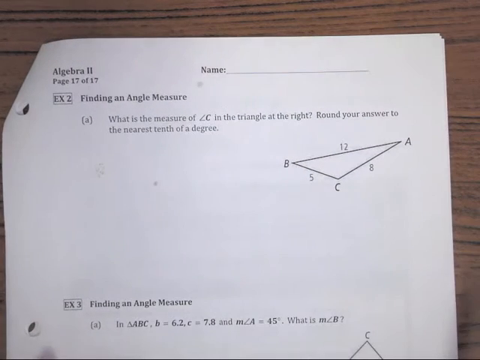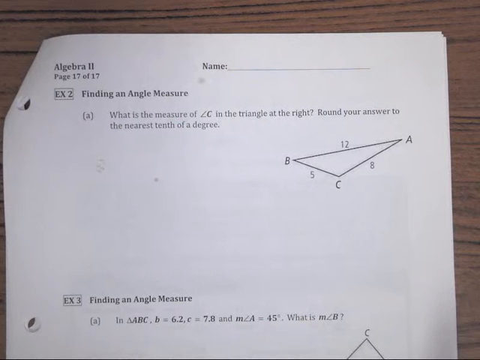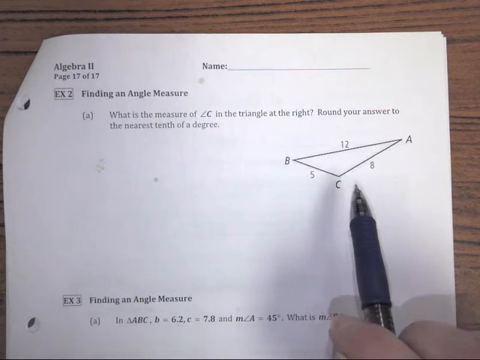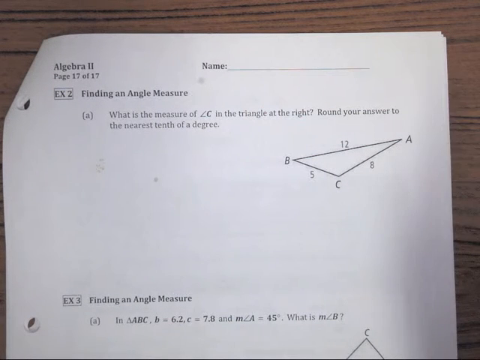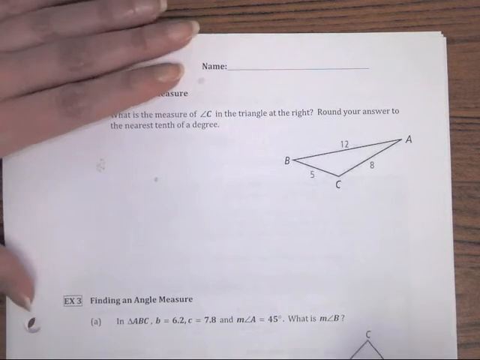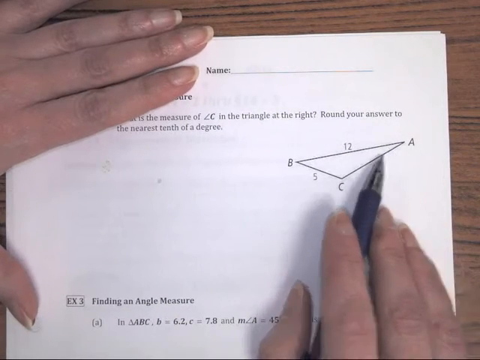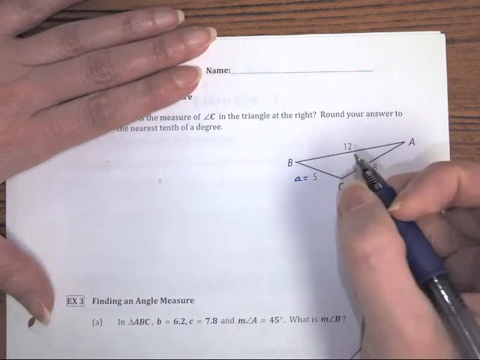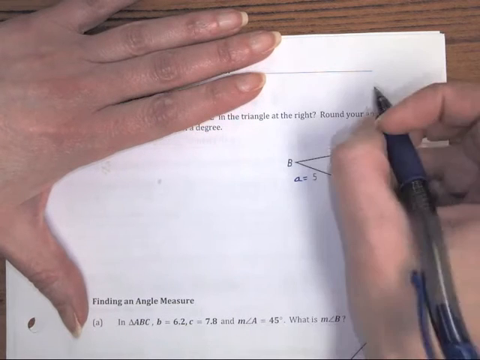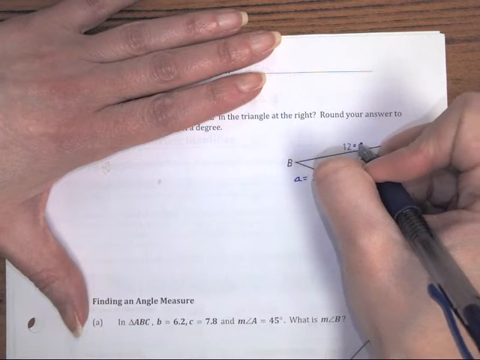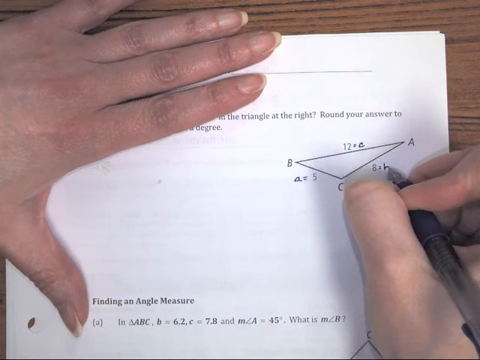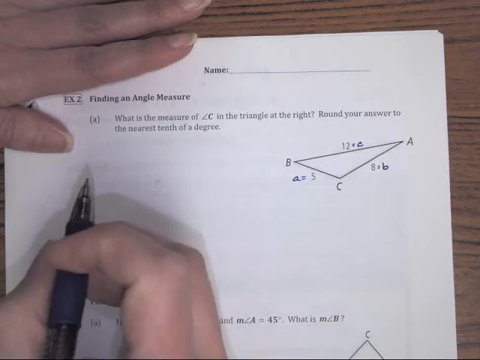Okay, let's find an angle measure. This is going to be a little bit more challenging. What is the measure of angle C in the triangle at the right? First of all, notice that we don't have our sides labeled A, B, and C. Across from angle A, this is A. Across from angle C, this is C. Across from angle B, this is B. All right?